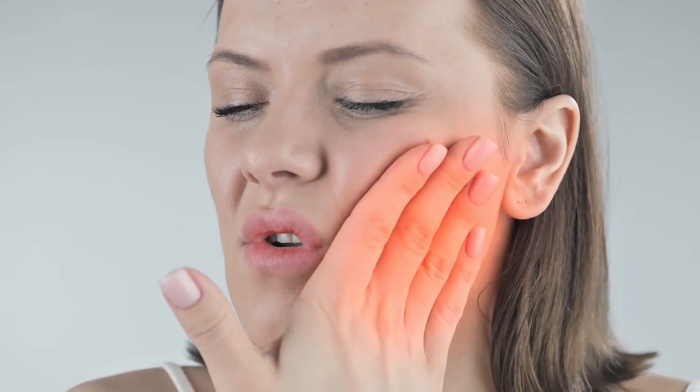Common symptoms of an infected nerve. So how do you know if you have a root canal infected nerve? Here are some common symptoms to watch out for. Severe tooth pain. This pain can be sharp, throbbing, and consistent, especially when chewing, applying pressure, or even when lying down. Sensitivity to hot and cold. The infected nerve can cause heightened sensitivity that lingers long after the hot or cold stimulus is removed. Swelling and tenderness. Swelling may occur around the tooth or in the gum, often accompanied by tenderness when touched.